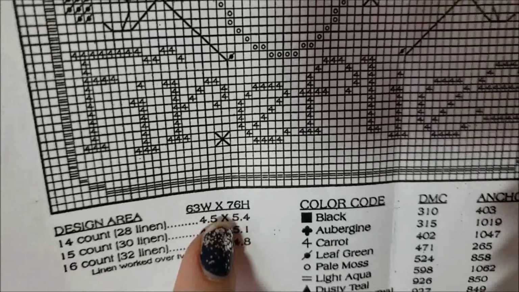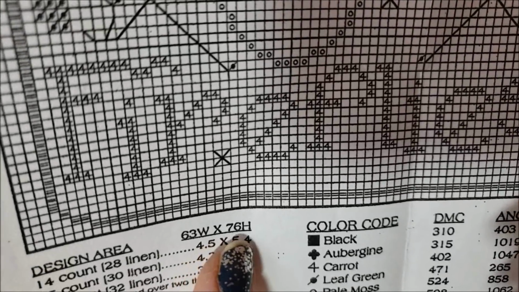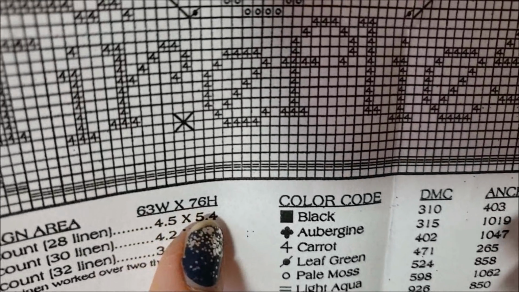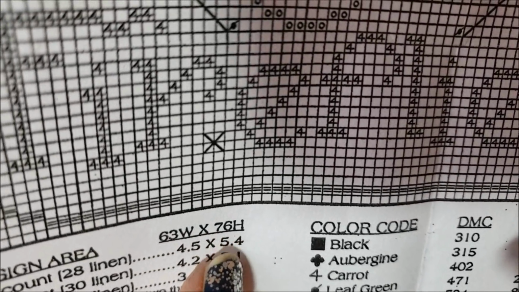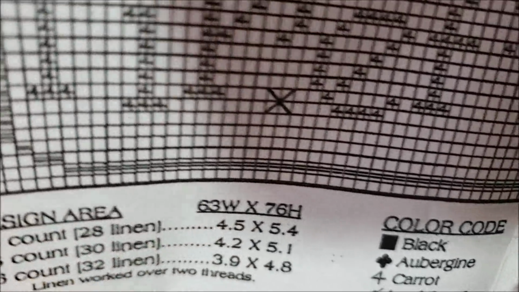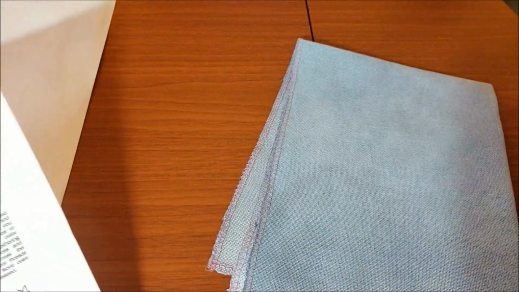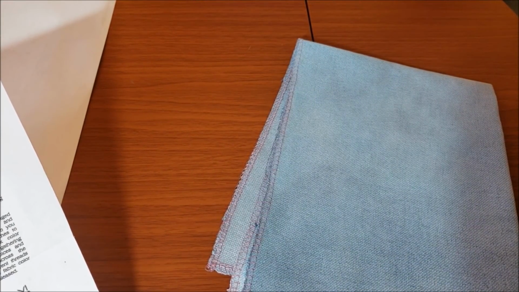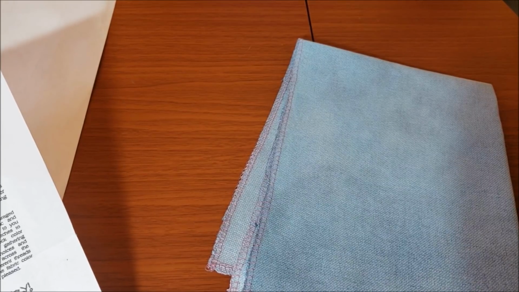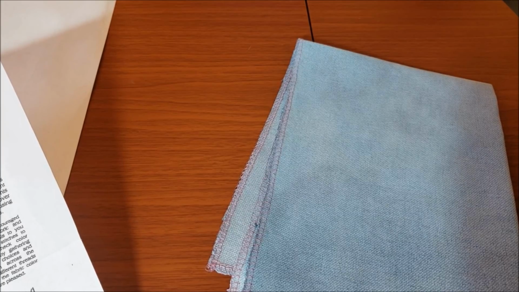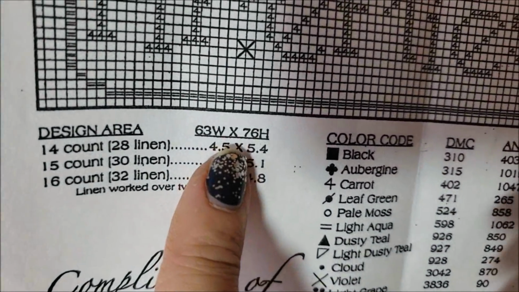As we talked about in the other video, the stitch count is 63 wide by 76 high. That means 63 stitches wide by 76 stitches high. You would divide that by whatever count fabric you're using. You do not have to use the fabric that they recommend. You don't have to use the count that they recommend. All you need to know to figure out how much fabric you need is that stitch count right there.